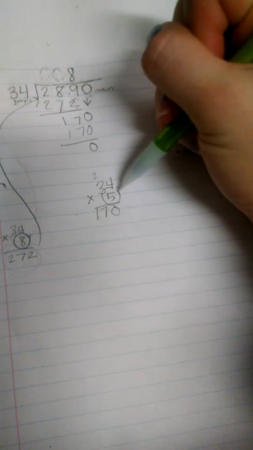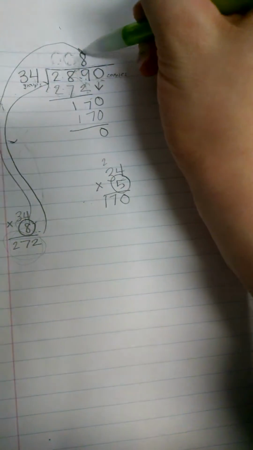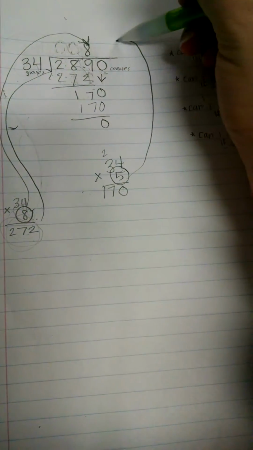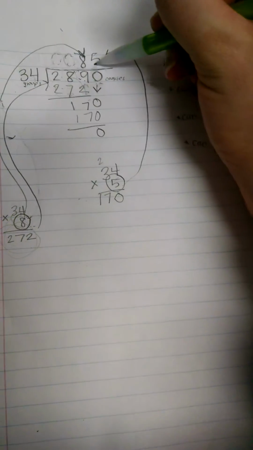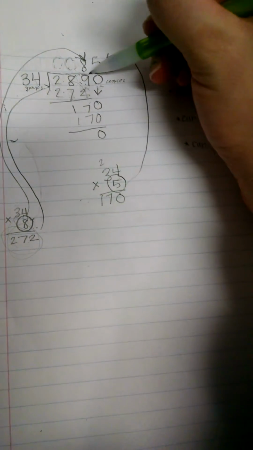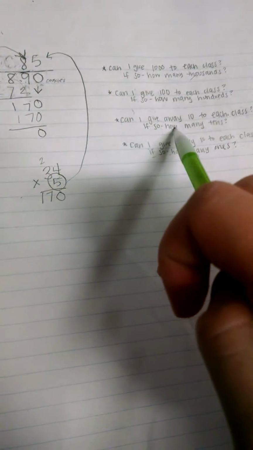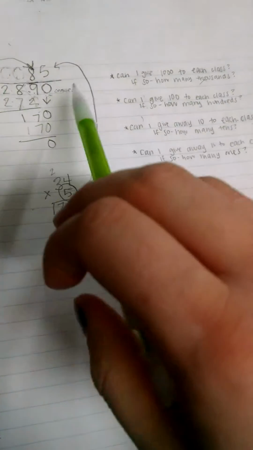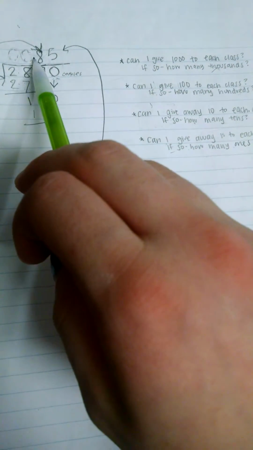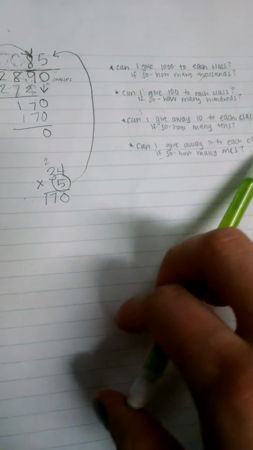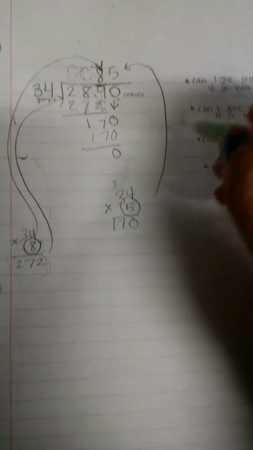So we bring this 5 up here just like we brought up the 8 here. We bring up this 5 right here because it fits in that single spot, and this is the 10 spot. Because we're asking ourselves, can I give away 10 to each class? If so, how many? We have 8 tens, so it'd be like 80. And can I give away 1s to each class? If so, how many 1s? 5. So that would be like saying 80 and then 5.